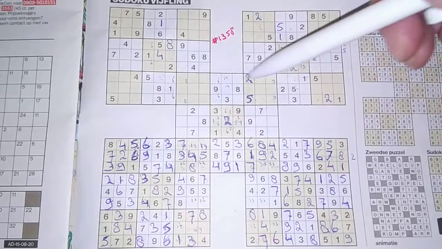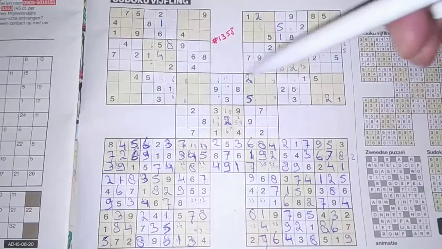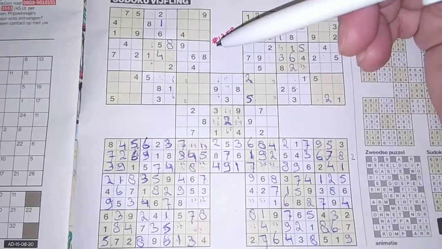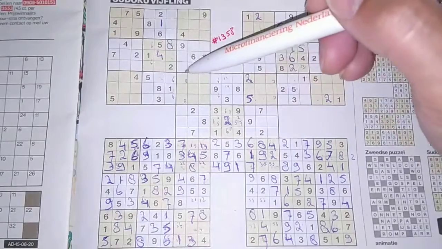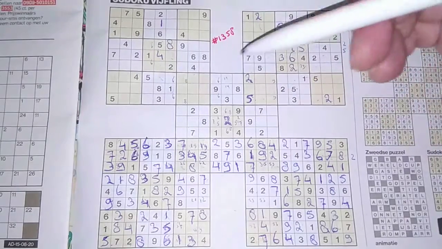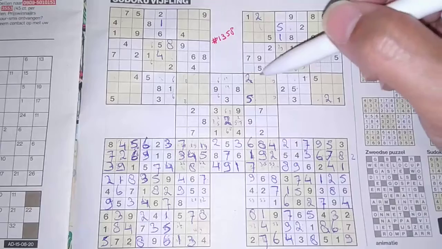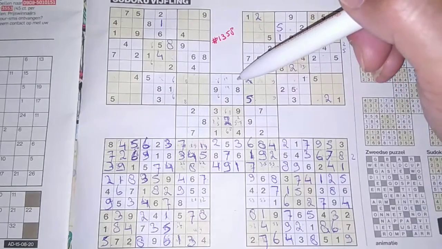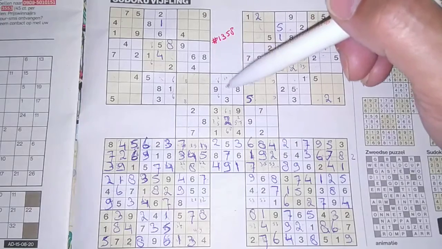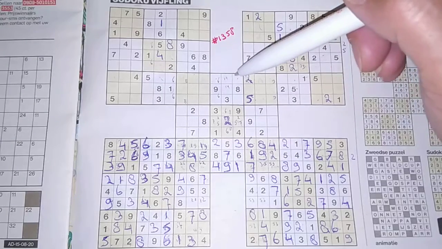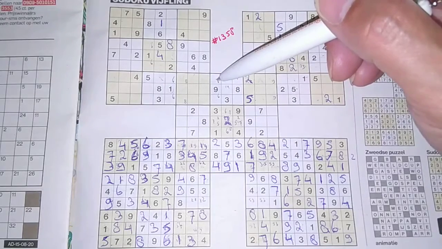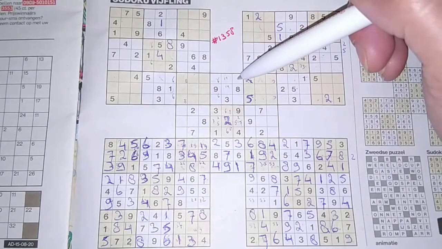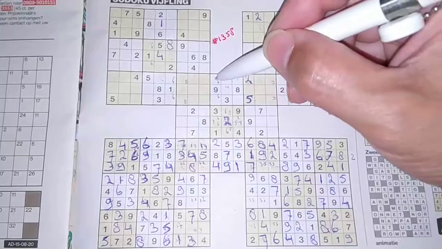Look, in this row, 1, 2, 3, 4, 5, 6, 7, 8. 8 missing numbers. One of the missing numbers is a 5. We see here 5, so no 5 in these 3 boxes. There 5, no 5 in these 2 boxes. So the 5 could be here or could be there. We have a 1 and a 4 here. 5 could be here or there. Yeah, let me mark those.